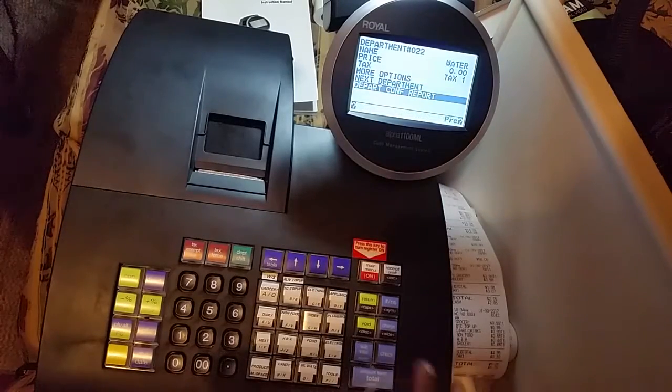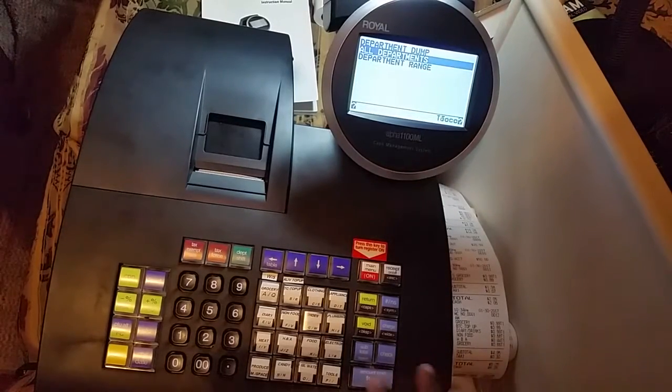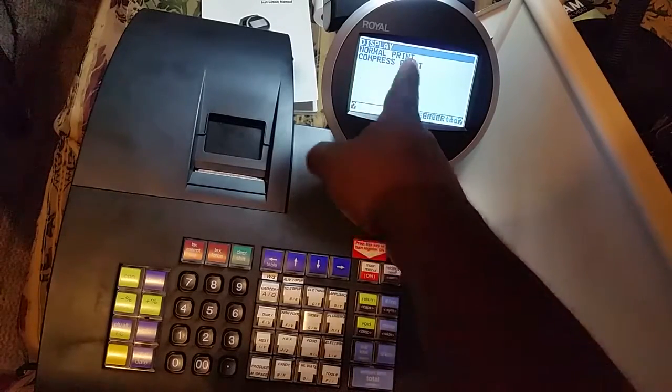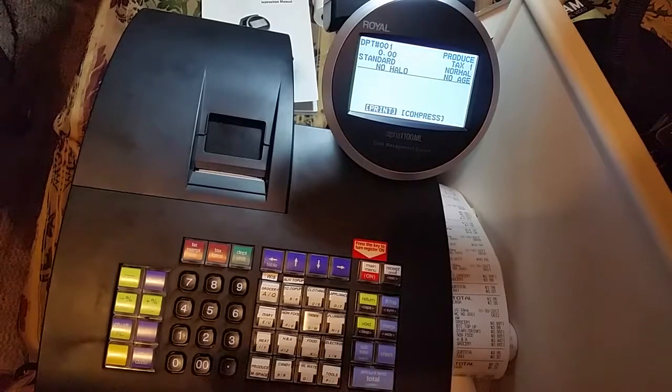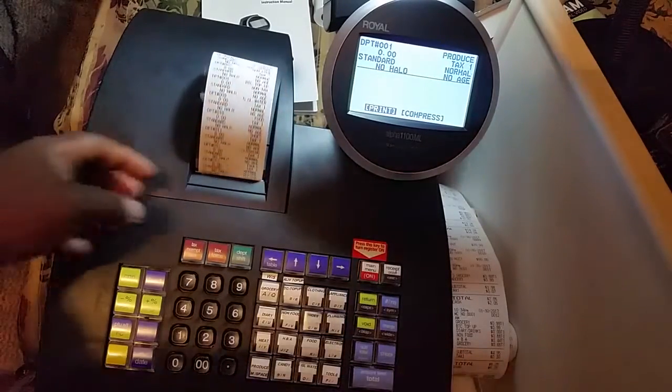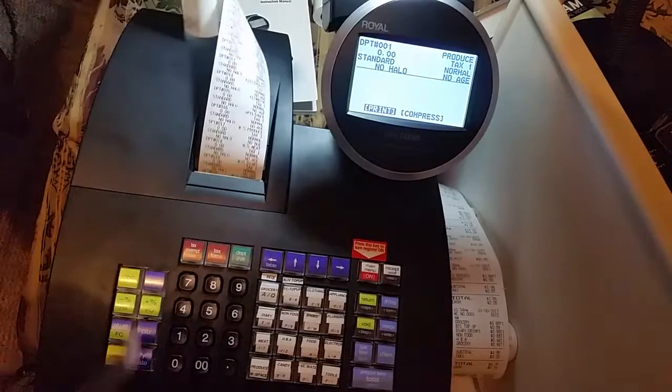And this is department config report. It's normal print, compressed print, or display. And the printer gives us all our department configuration.